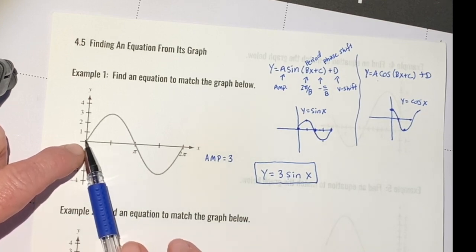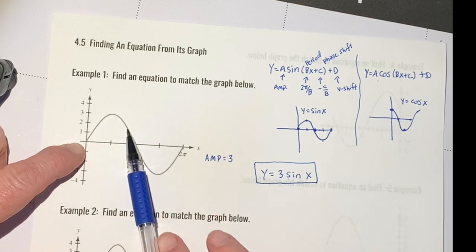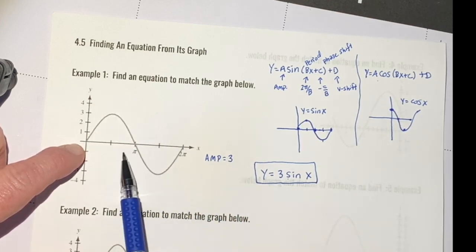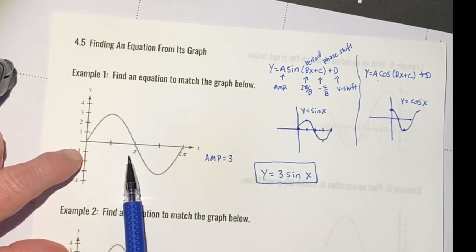Sine starts at 0 and then goes to the maximum with the amplitude being 3, so it should go up to 3, back to 0, down to -3, and back to 0. And that is consistent with what our graph looks like. So this is the equation that models that graph.